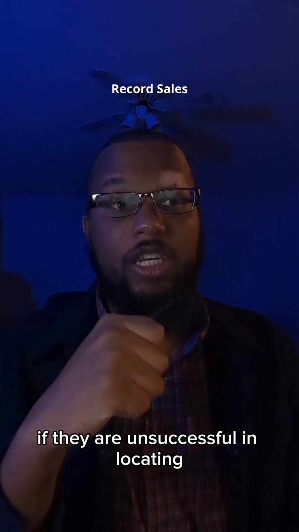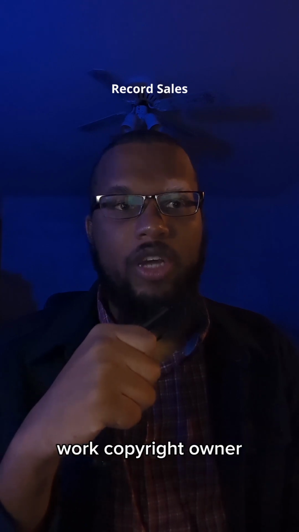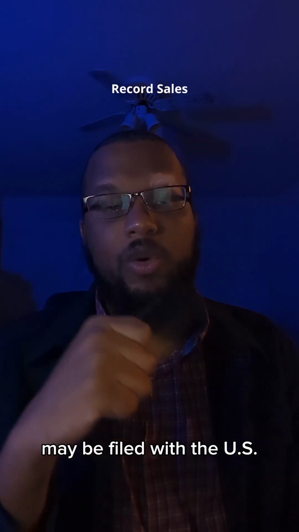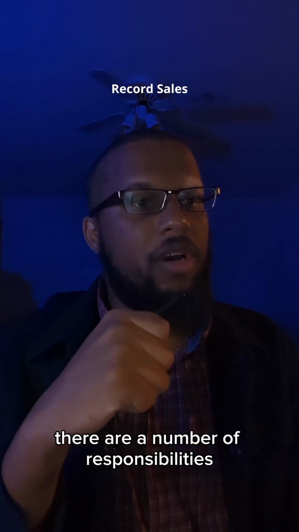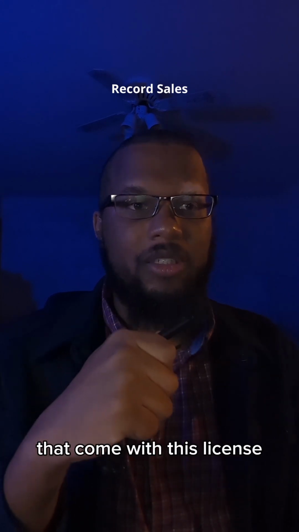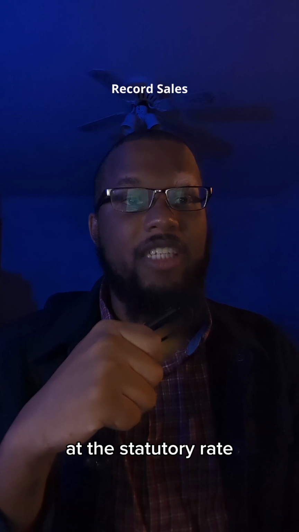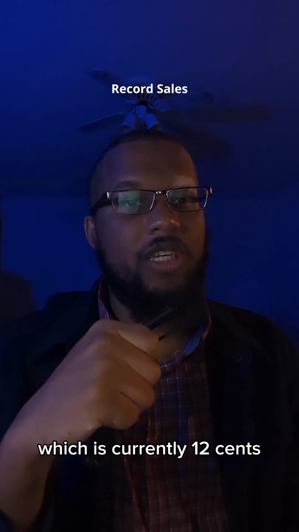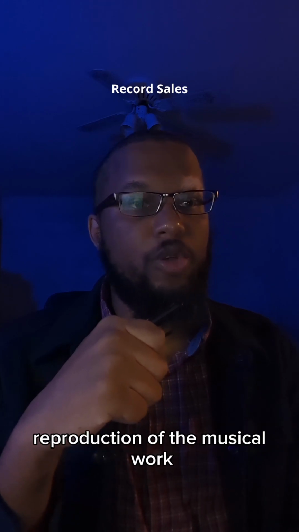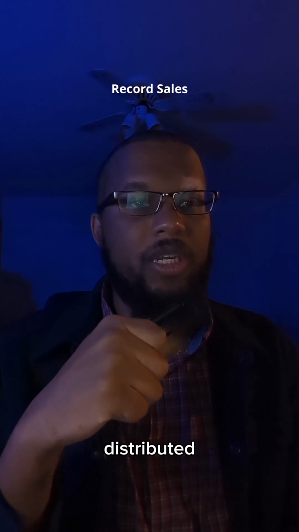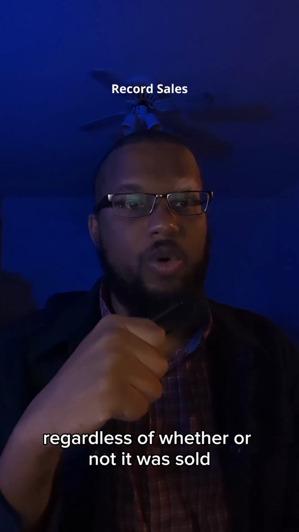If they are unsuccessful in locating the musical work copyright owner, then the notice of intention may be filed with the U.S. Copyright Office. There are a number of responsibilities that come with this license, such as paying mechanical royalties at the statutory rate, which is currently 12 cents for each mechanical reproduction of the musical work that is publicly distributed, regardless of whether or not it was sold.